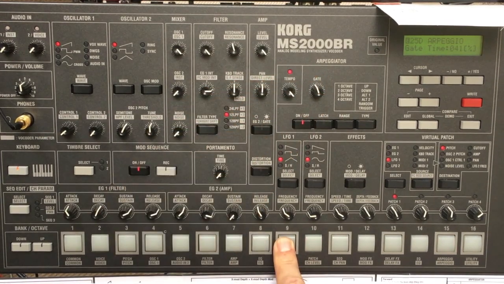And again, the reason why is the arpeggiator is triggering the envelope generators, even though the mod sequencer is not. But because the two of them are at the same resolution, we're getting a gate every step of the mod sequencer.